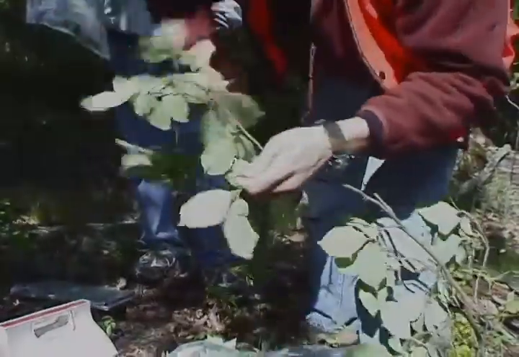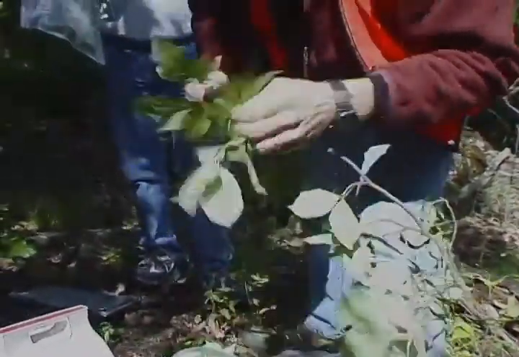Have their key. Canopy red oak. So you guys did not take dogwood from this one last year?